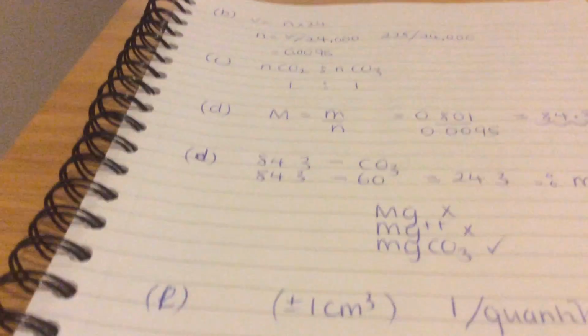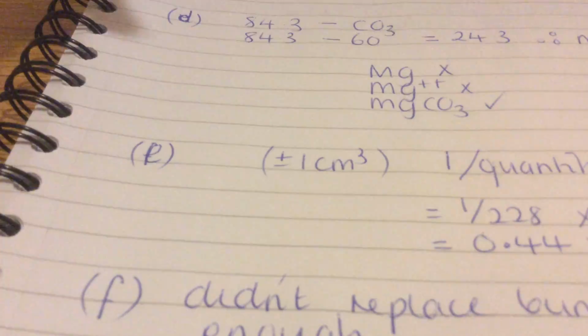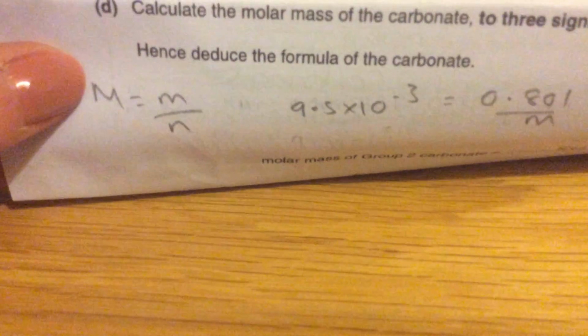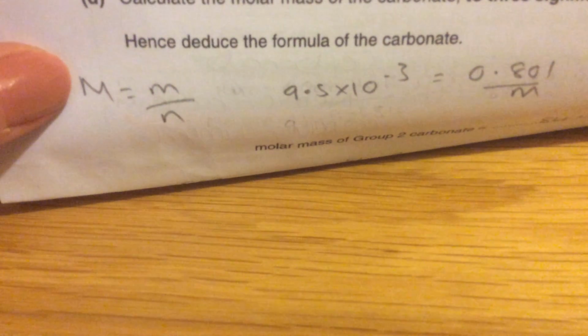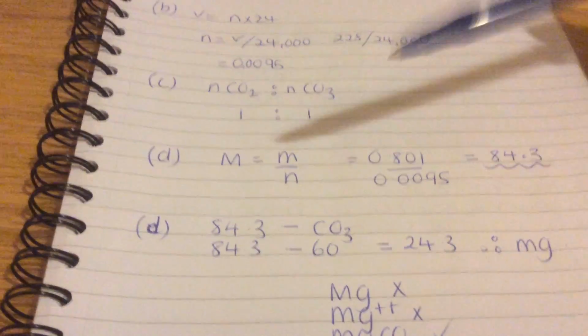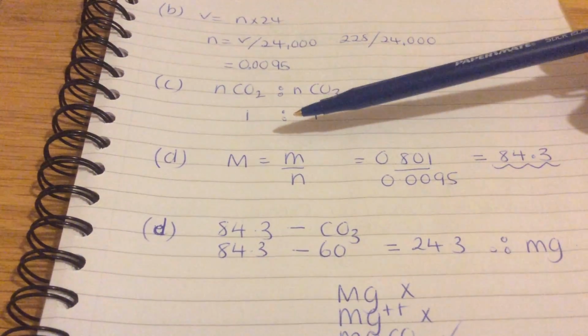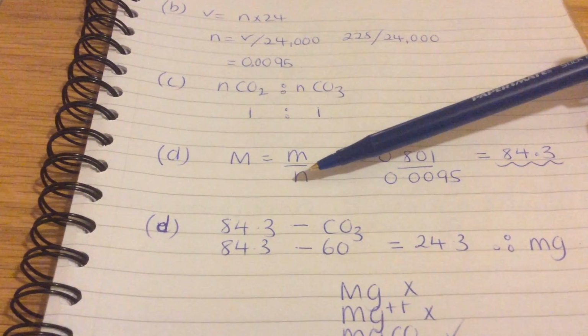If we have a look then at D, so D is asking us to deduce the formula of the carbonate, calculate the molar mass of the carbonate to 3 significant figures, and hence deduce the formula of the carbonate. Where we would go from here is looking at the fact that molar mass is equal to mass divided by number of moles.